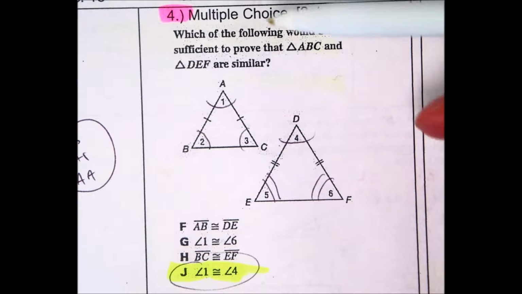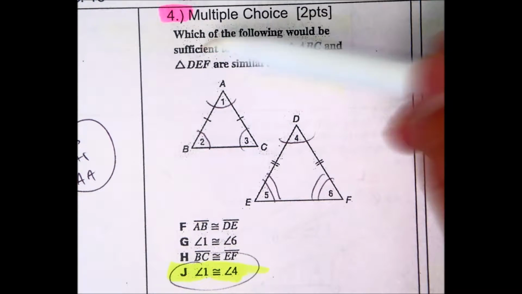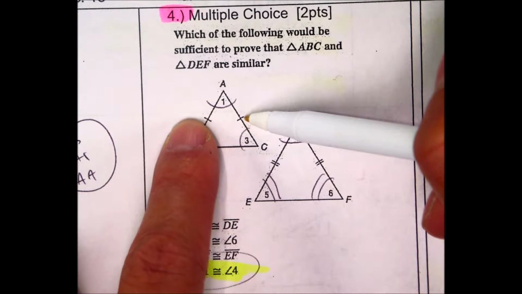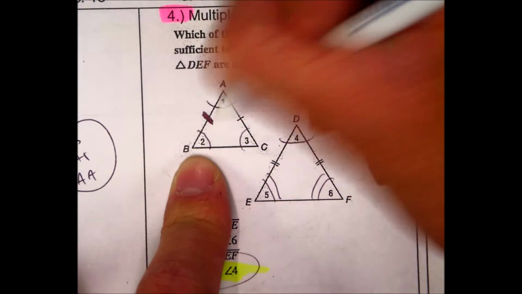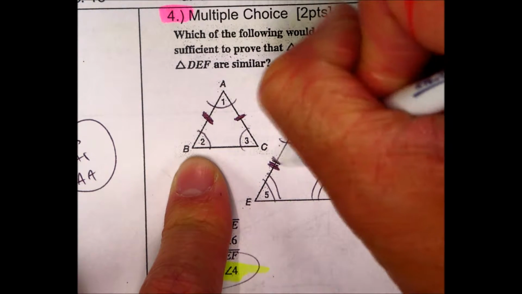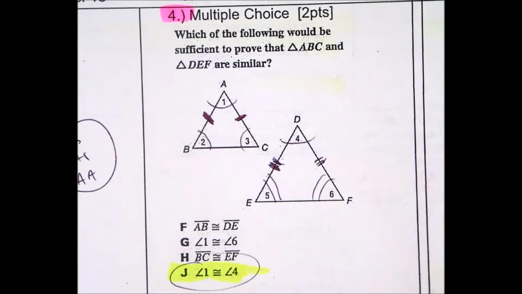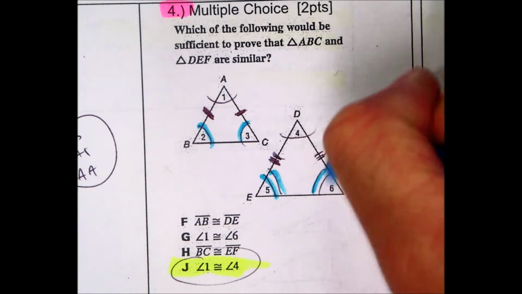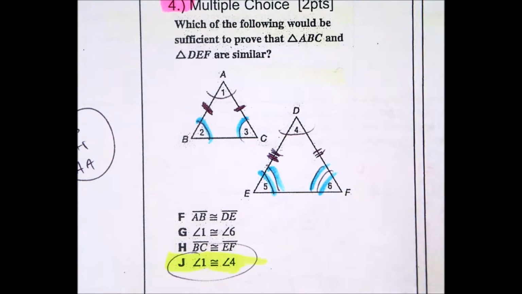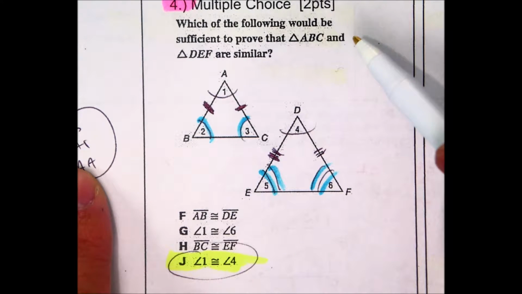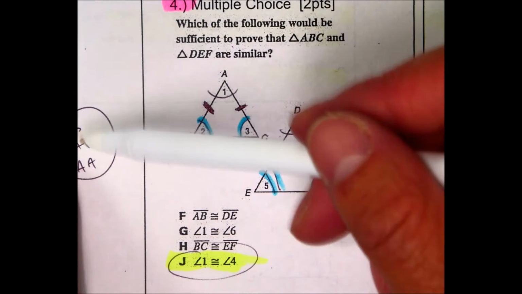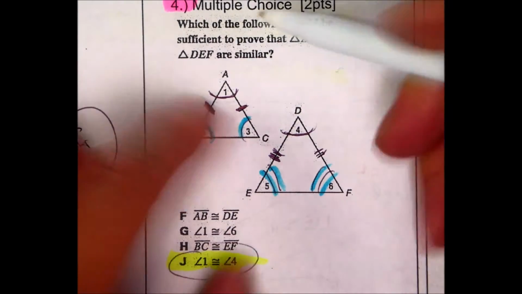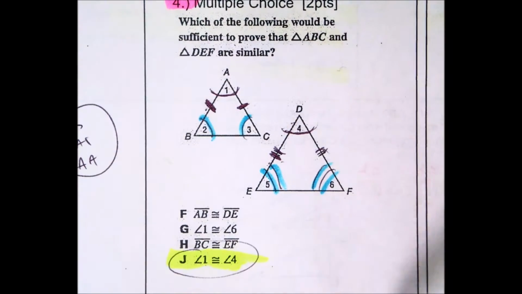Question number 4, which of the following would be sufficient to prove triangle ABC and triangle DEF similar? Well, if they give you isosceles triangles, this is the given information. And you guys know that isosceles triangles have base angles that are congruent. I'm trying to get one of these. The only thing that works is J. If I put an angle up here, then you have SAS, SAS. So the correct answer is J.